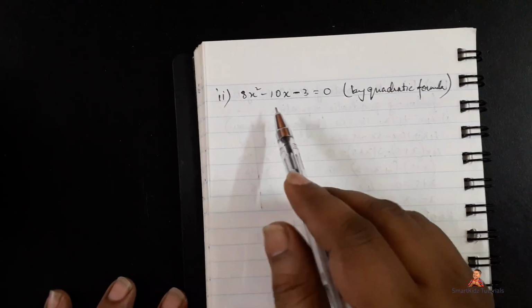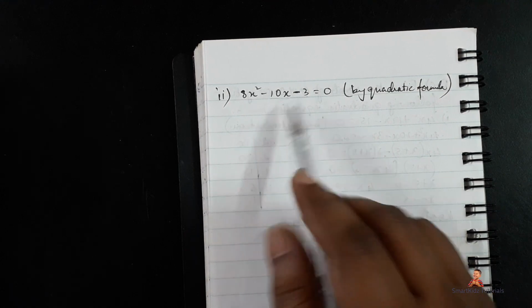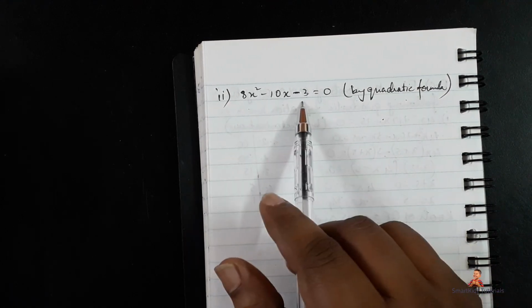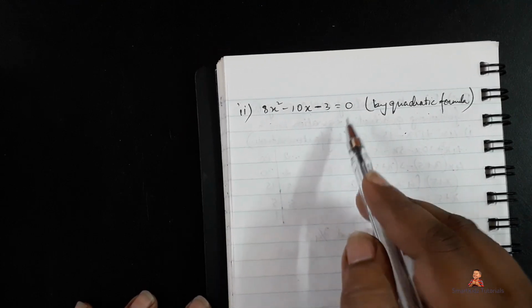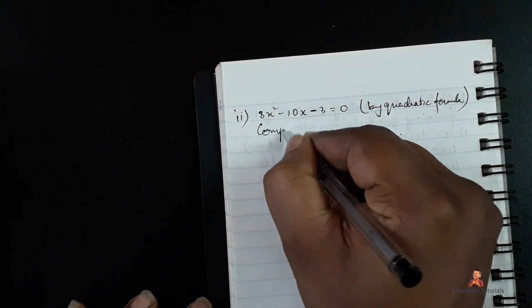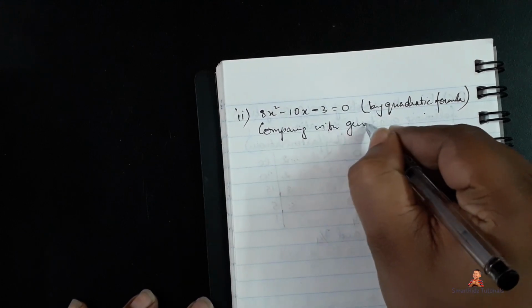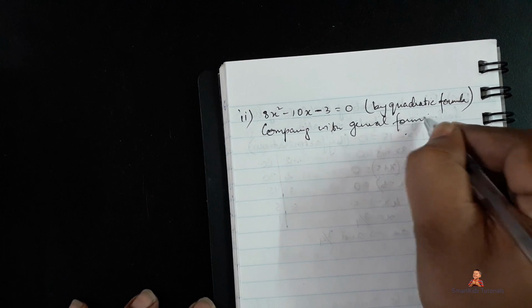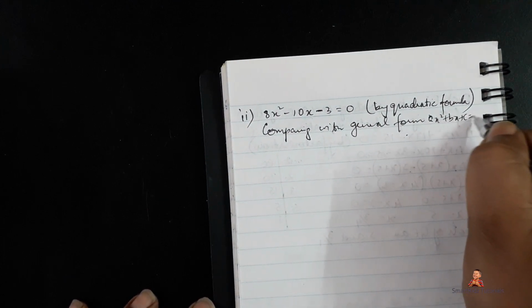The second choice under question 1c is by the quadratic formula. You'll have to solve this, find the roots of this quadratic equation. So the first thing we need to do is compare with the general form, that is ax square plus bx plus c equal to 0.